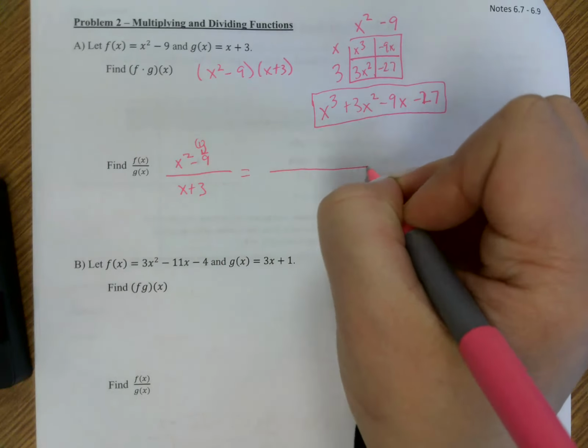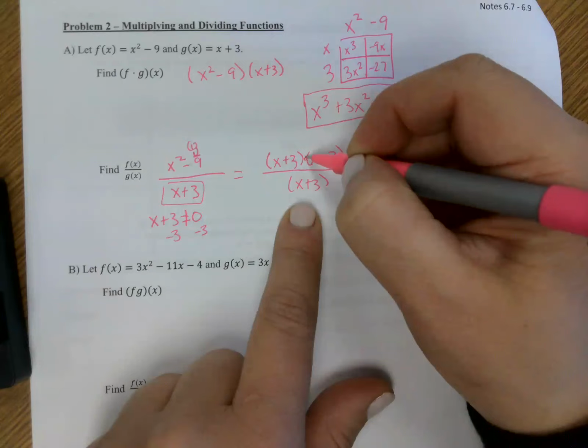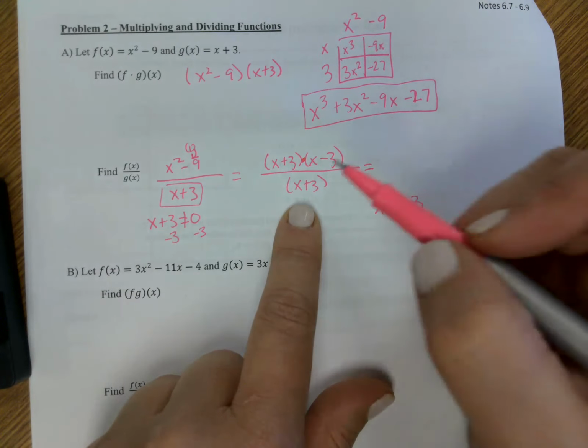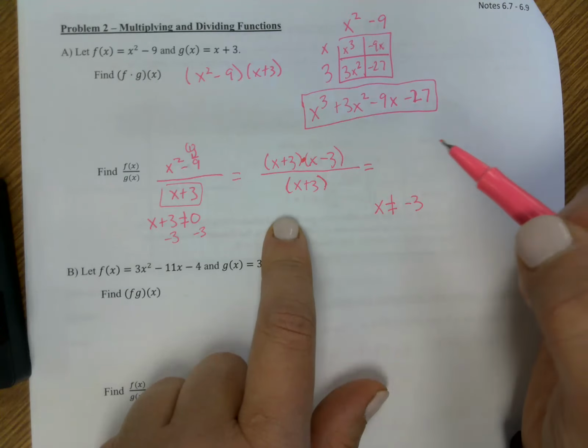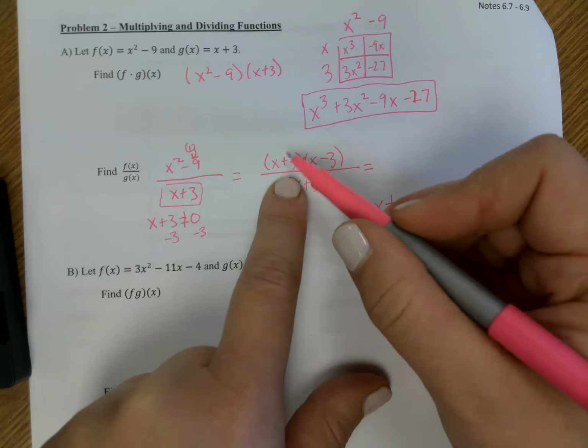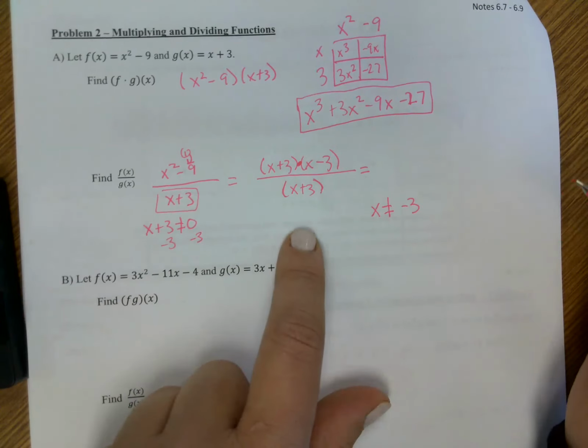Now I'm going to see if I can simplify this at all. Well, because of this multiplying in between here, you can cancel, but this all has to stick together. You can't just cancel out a 3 and a 3. It has to be the exact same on top and bottom.